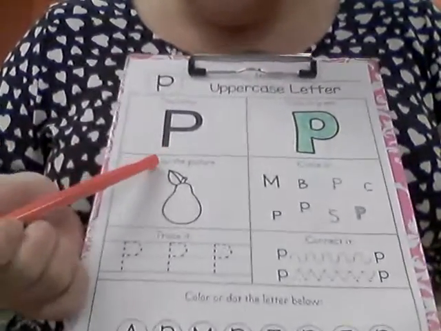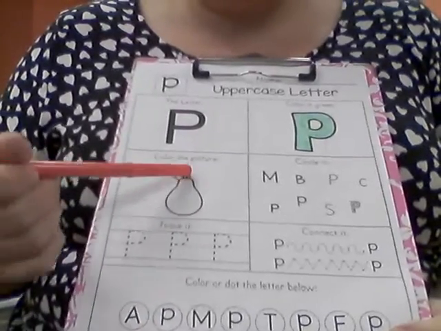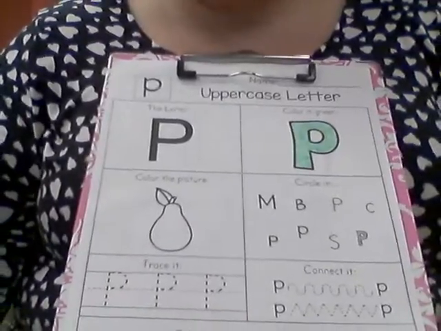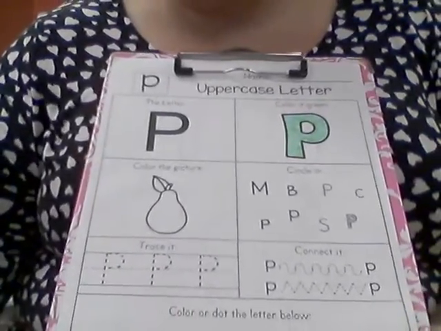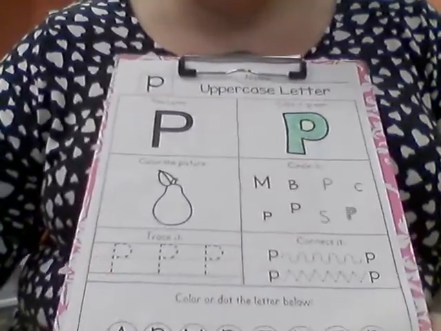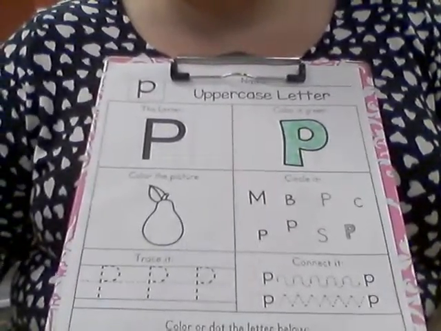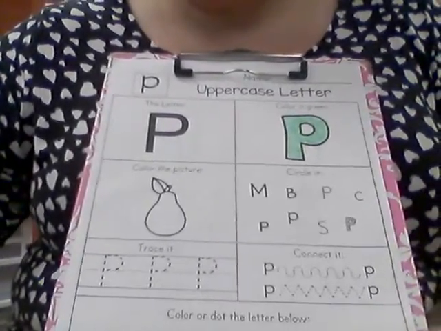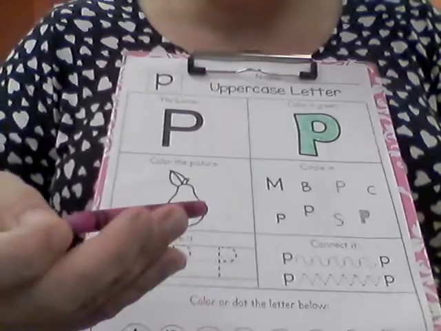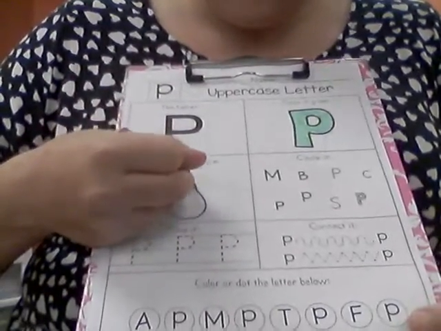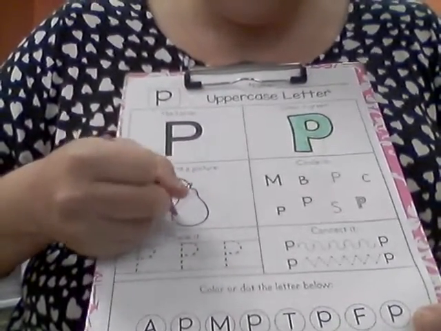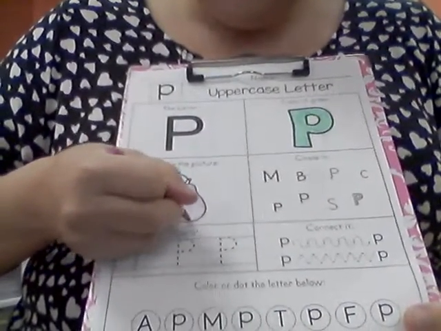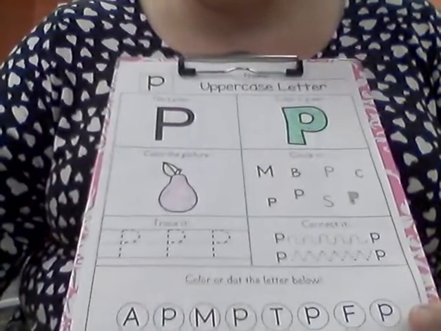Then I'm going to go down here and it says color the picture. This is a pear. Pear. What other P words can you think of? Pear. P, p, p, p. What other words have the P start or beginning? There is pink. So I think I'm going to make my pear pink. There's also purple, pigeon, popcorn.